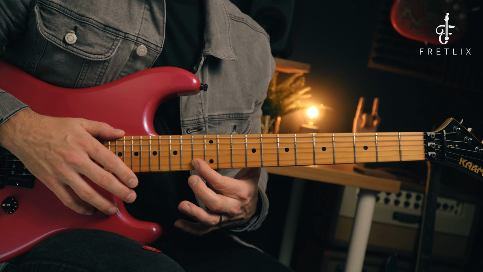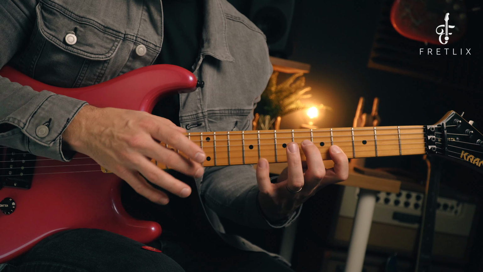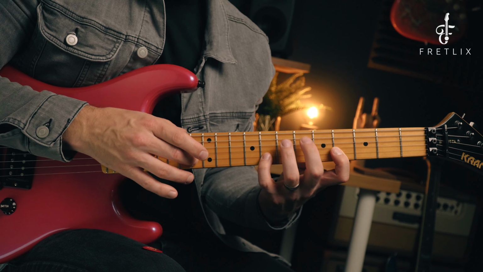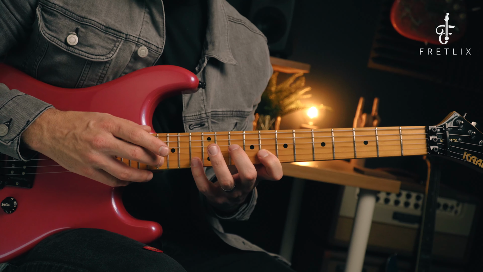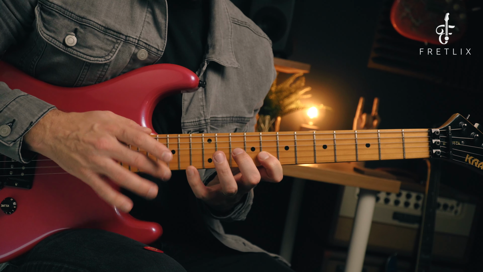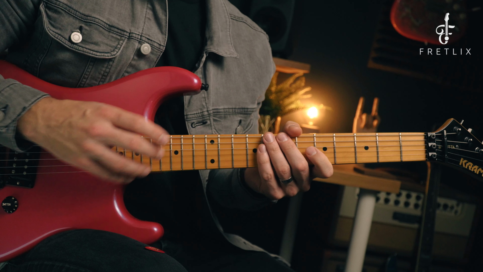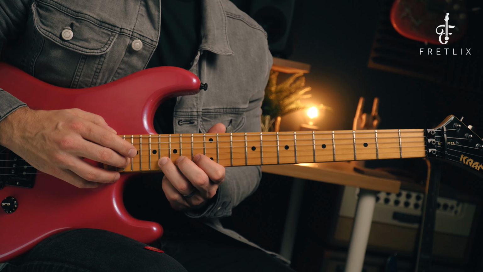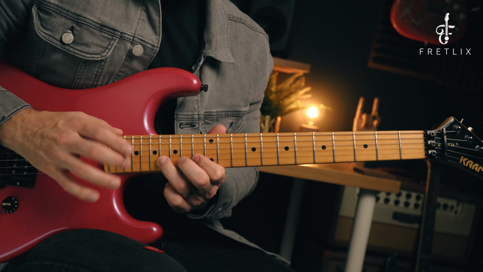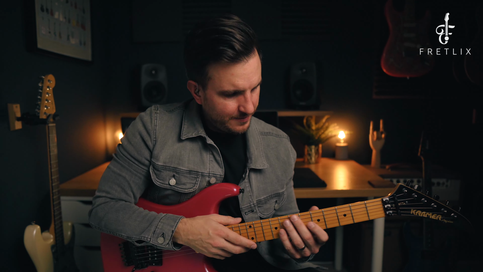Okay, so let me go through them all again. The first one, tap 13, pull off 4, hammer 8. The next one, tap 16, pull off to 8, hammer 13. And the final one, tap 20 all the way up there, pull off to 13, hammer 16. So let me just go through them all slowly. I won't talk, I'll just play.